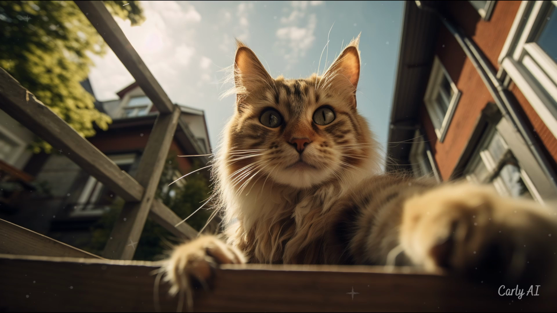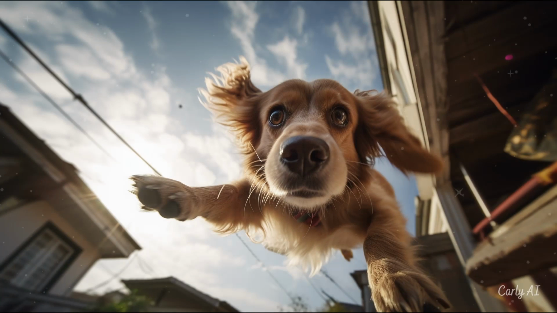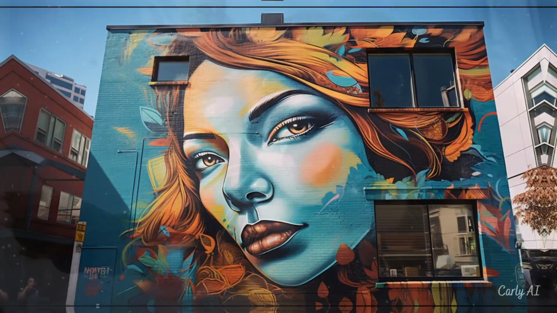Low-angle shot. The low-angle shot is used to convey a subject's power or dominance, or to make everyday objects appear larger than in real life.